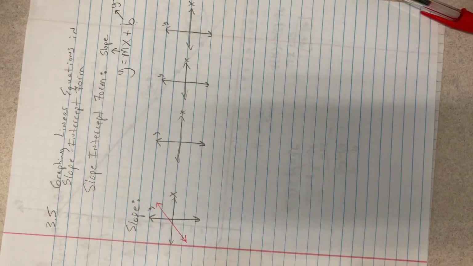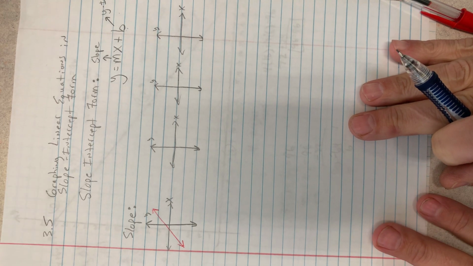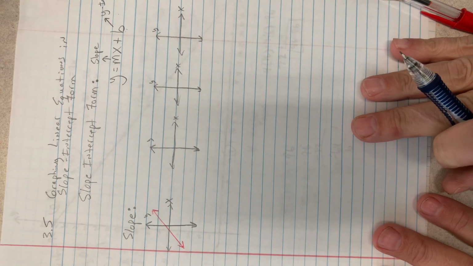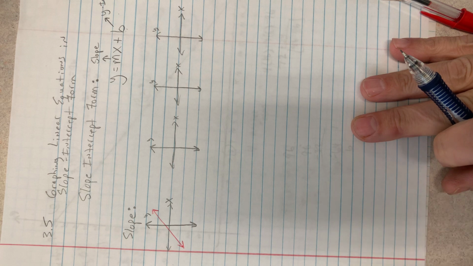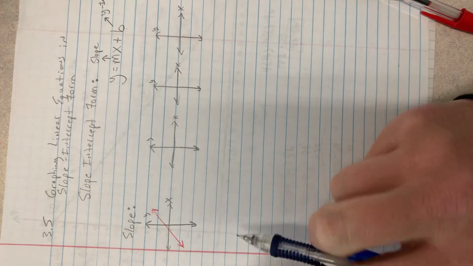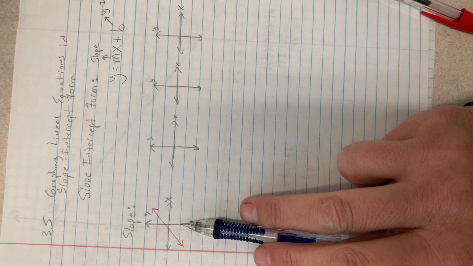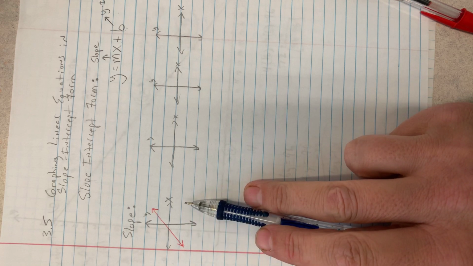about slope. If I put that line in there, we are going to determine whether we have 4 types of slope. We're going to have positive, negative, 0, and what we're going to call undefined. And to identify what type of slope I have here, I read this graph left to right.